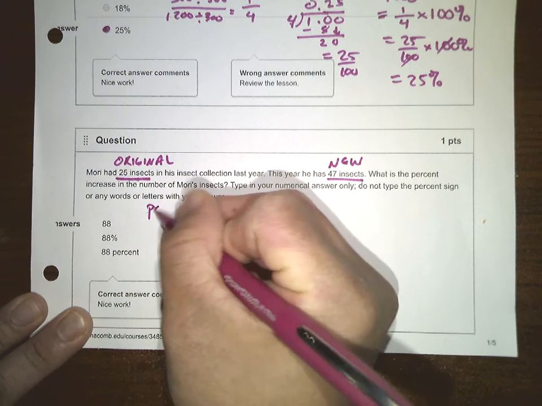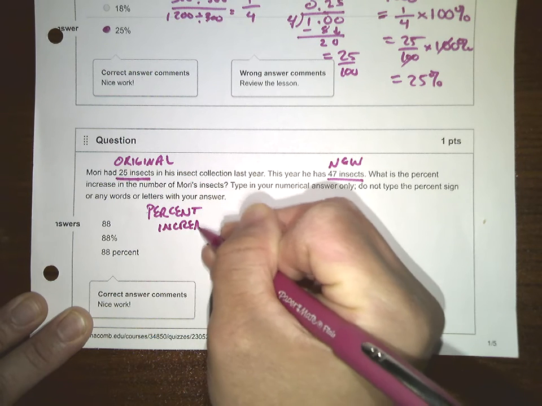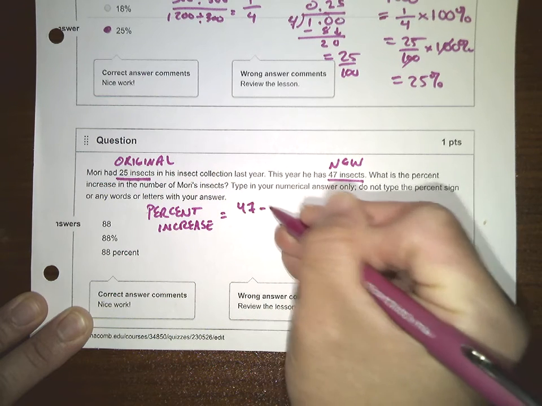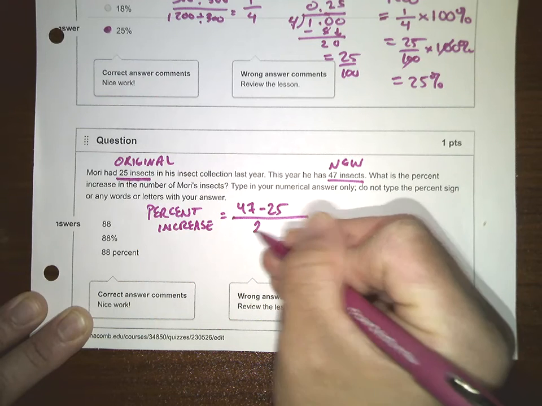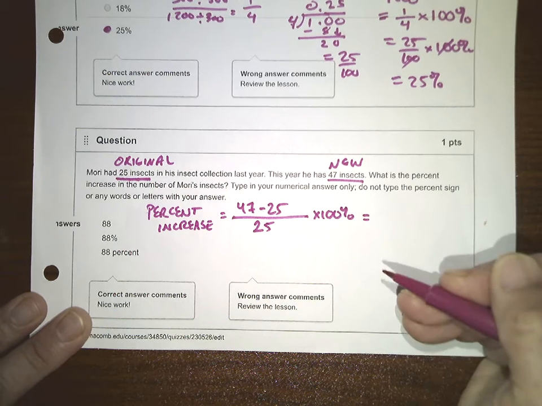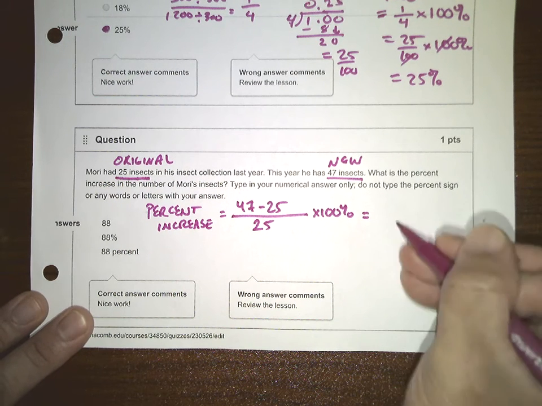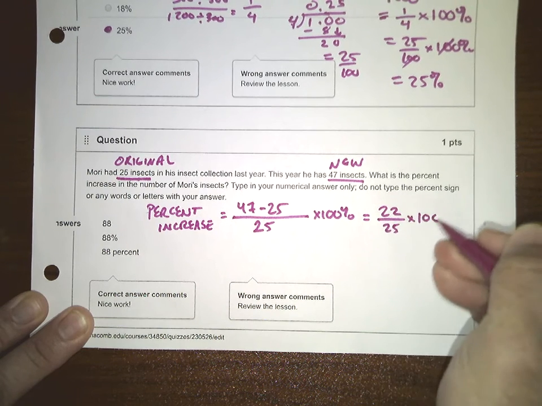So remember, the percent increase is going to be the difference, 47 minus 25, over the original number of insects, 25, times 100%. So then that will be 22 out of 25 times 100%.